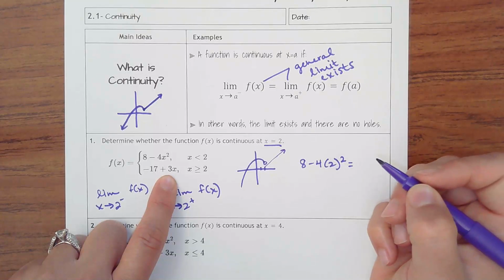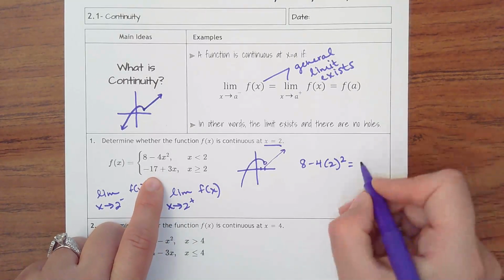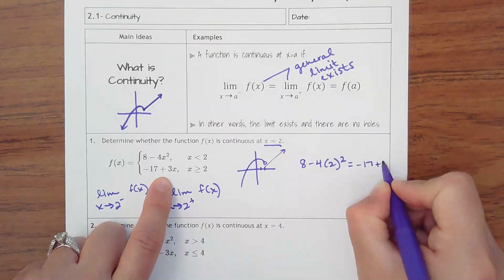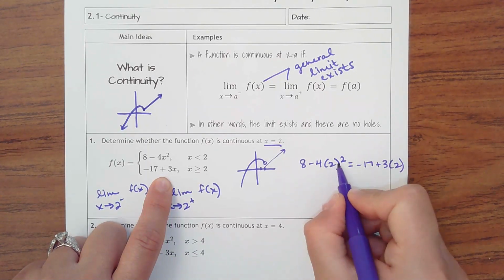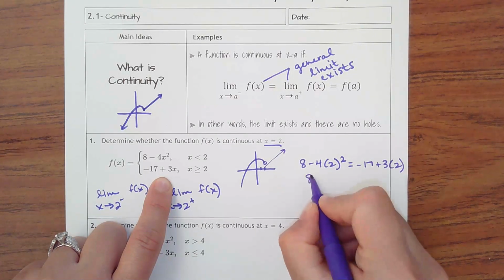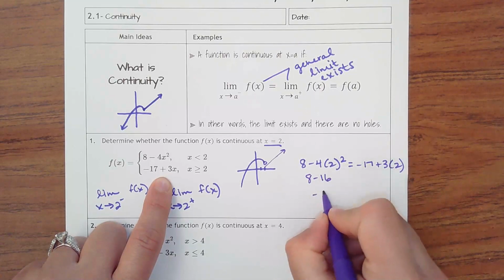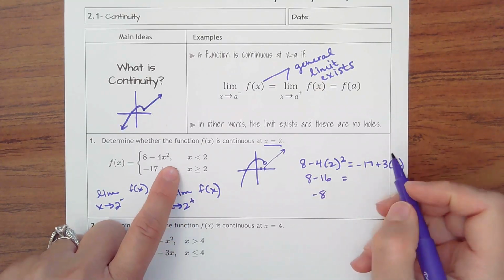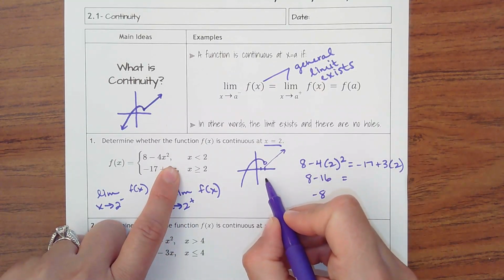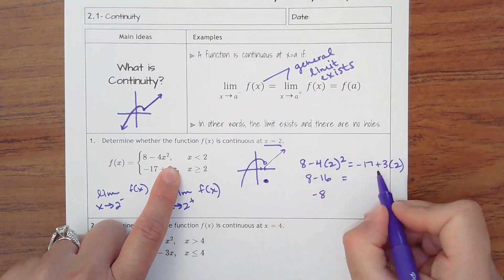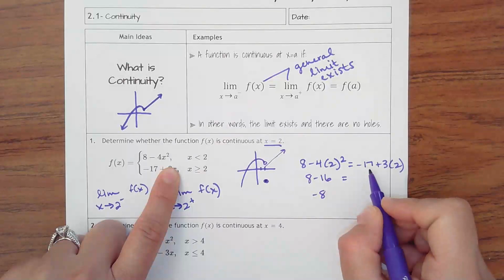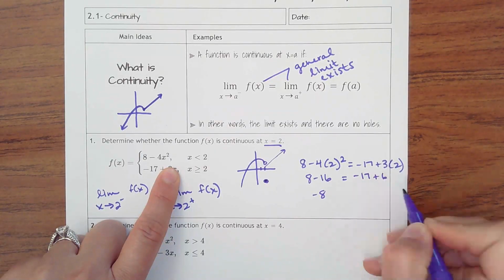Again, I just don't know if it's close. So I got to plug 2 on the right side. It'll be -17 plus 3 times 2. 2 squared is 4 times -4 is -16. 8 minus 16 is -8. So really when I plugged in 2, I got -8, which is way down here. Okay, and then the other side, 3 times 2 is 6. -17 plus 6 is -11.